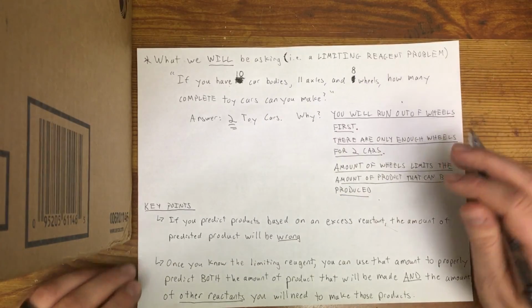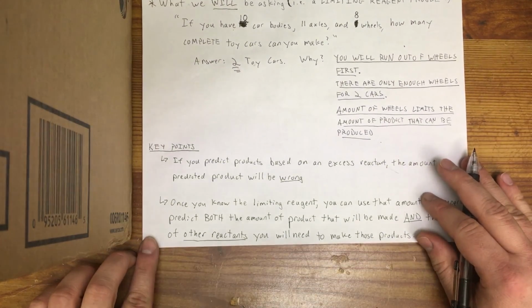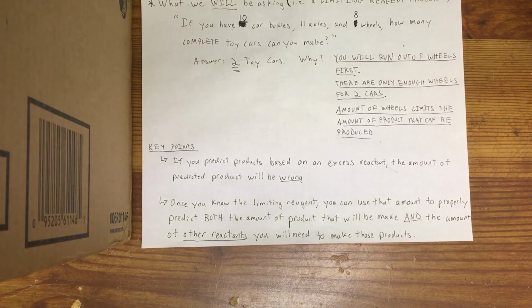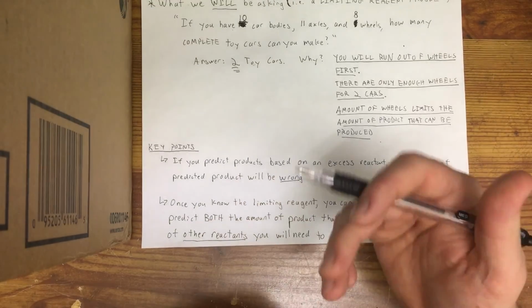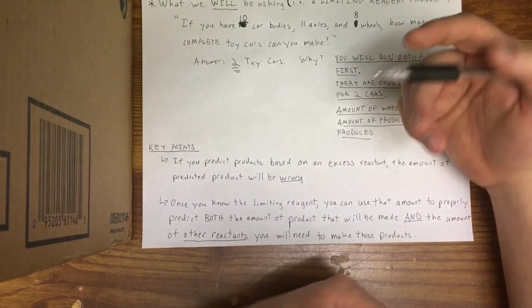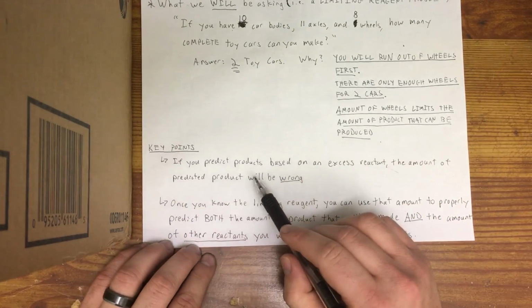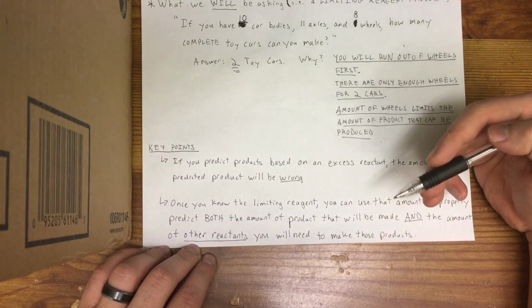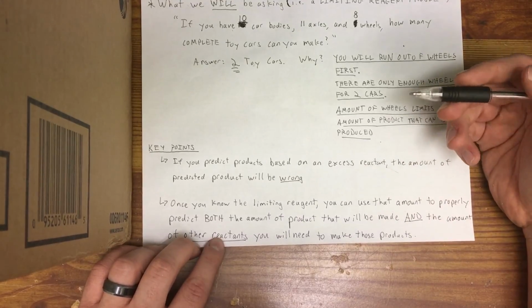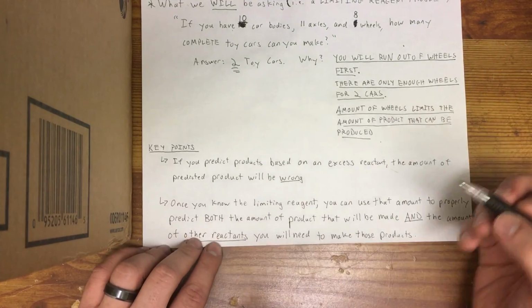So the key points to take home from this are that if you don't predict the limiting reagent, if you just pick a reactant and you predict the amount of products based on that reactant, and that's the reactant that you have in excess, the amount of predicted product will be wrong.